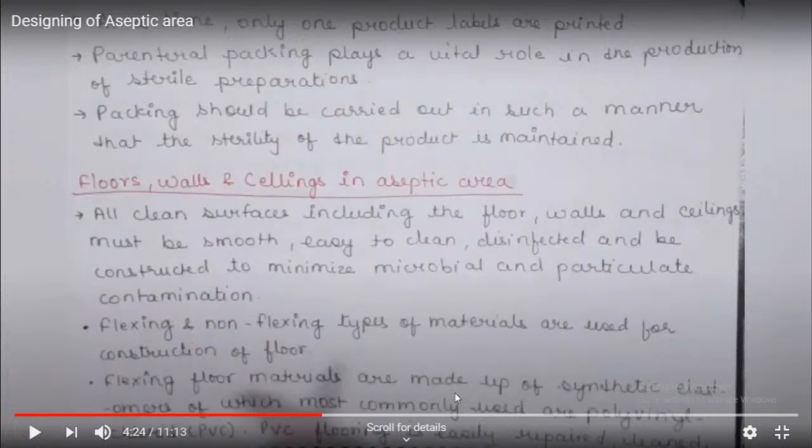Disinfectant is used everywhere to minimize microbial and particulate contamination on the floor and in all areas of the aseptic area. Also, flexing and non-flexing types of material are used for the construction of the floor in the aseptic area.